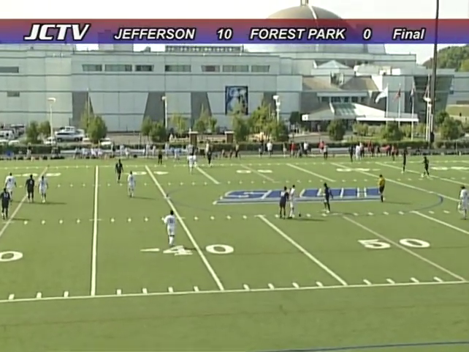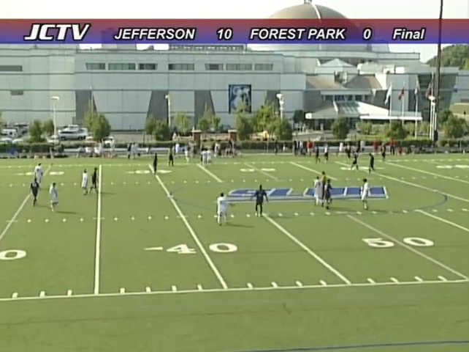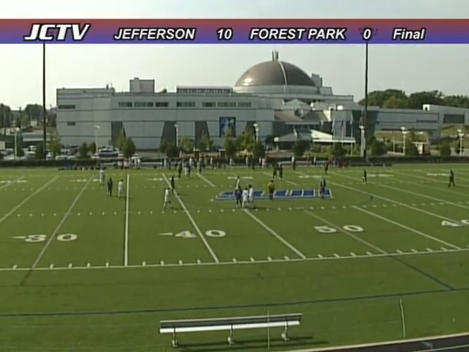And that will do it for this MCCAC. And we will see you next time for the Jefferson College Vikings game. The final score, Jeffco 10, Forest Park nothing. A well coached, well played, well officiated contest.